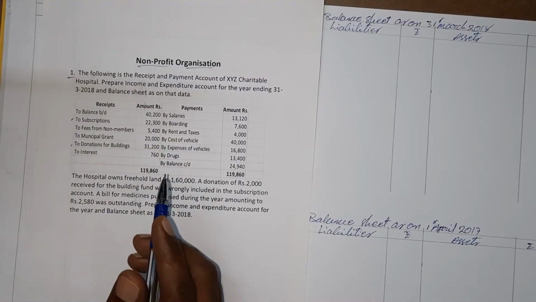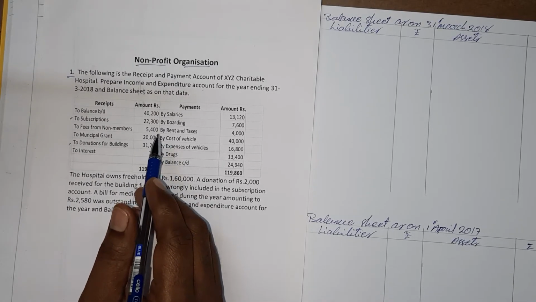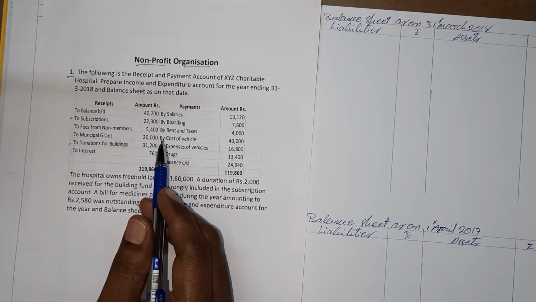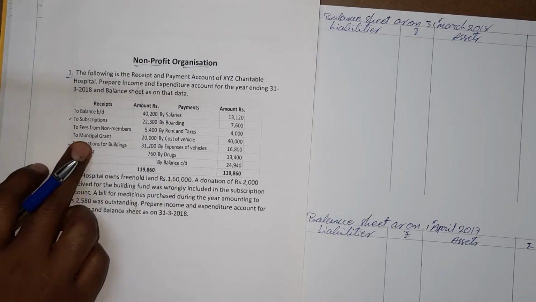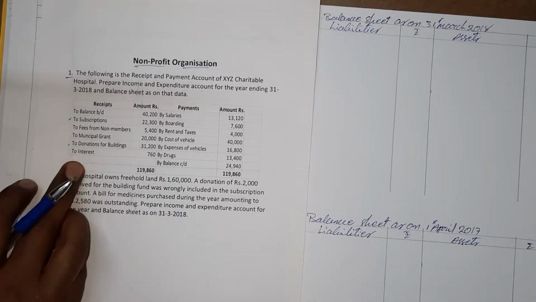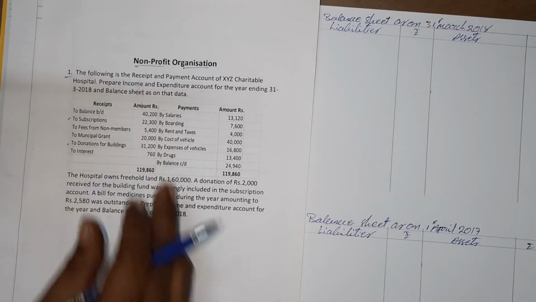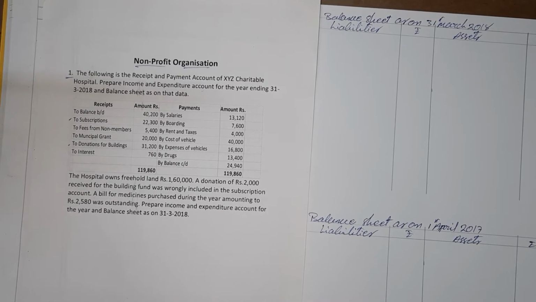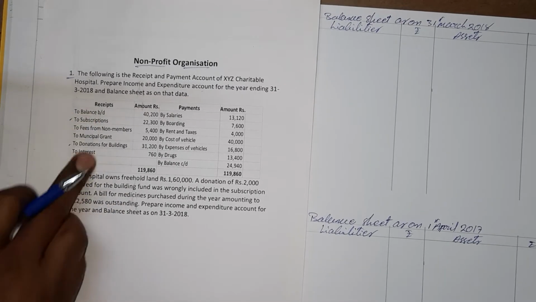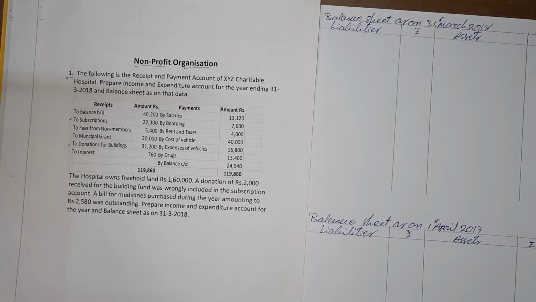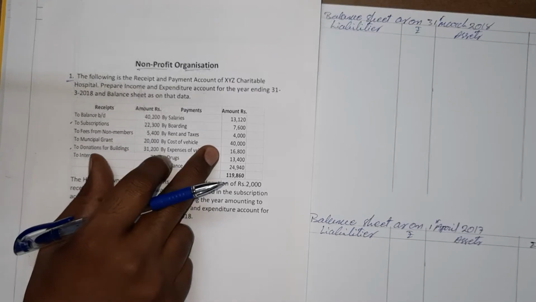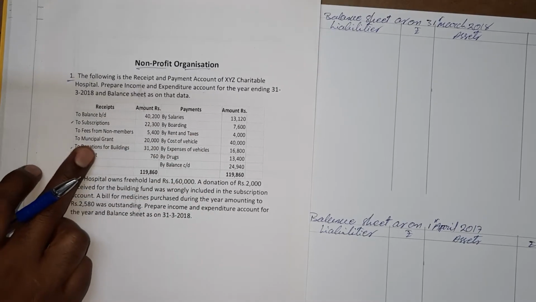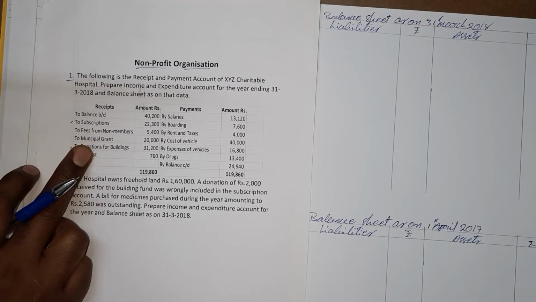Whatever is given in the receipts and payments account in the question has already affected one side, either debit or credit. If it is on the debit side, the debit is already affected, and for payments the credit is already affected. Whatever receipts are on the debit side, we have to enter only once, because the debit is already entered.